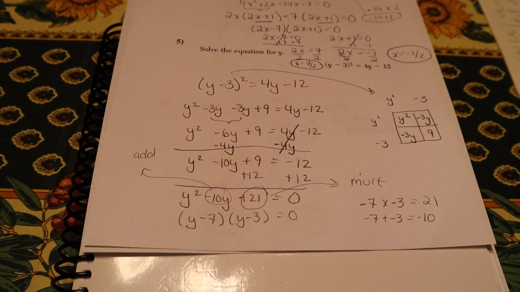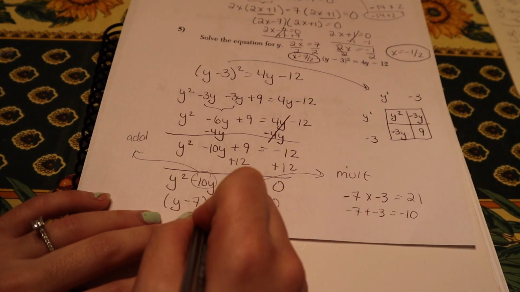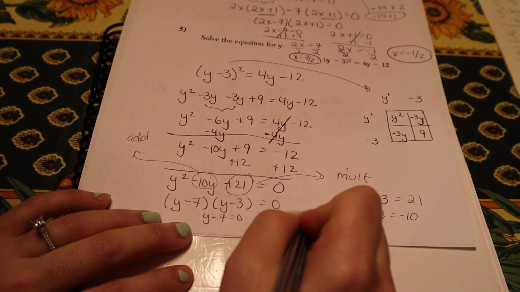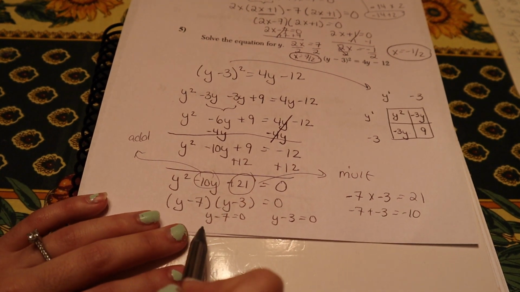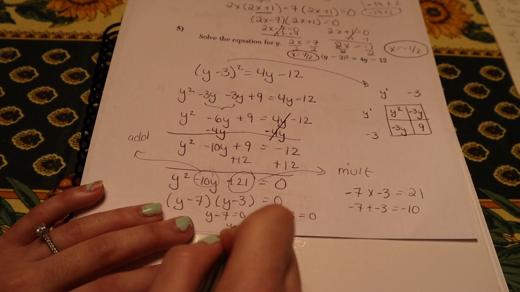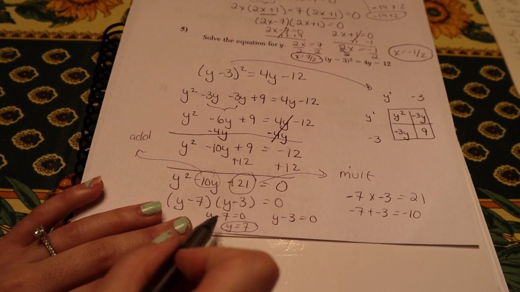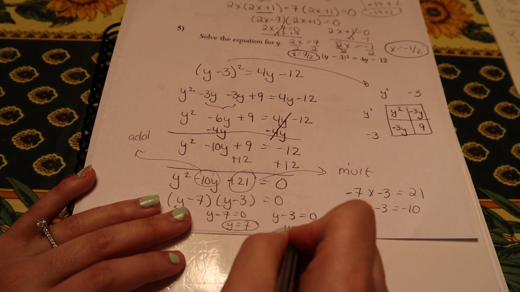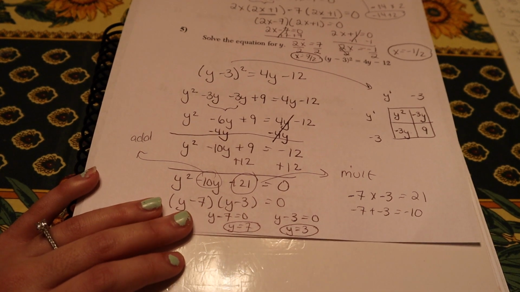Then I'm going to set both terms equal to 0. So y minus 7 equals 0. Y minus 3 equals 0. You would add 7 to both sides, so y would be 7. Remember, it's always the opposite sign of what you factored. You would add 3 to both sides, and y would be 3.